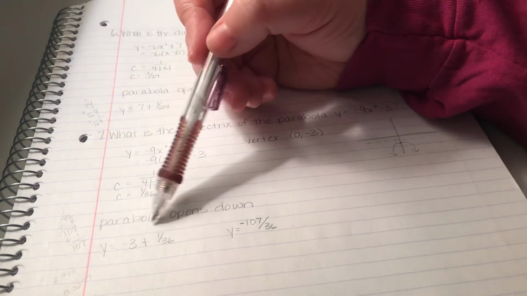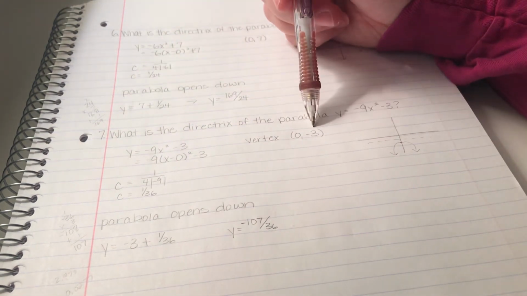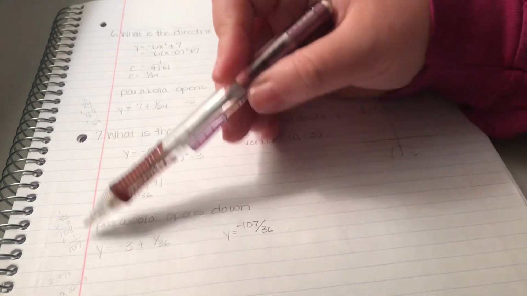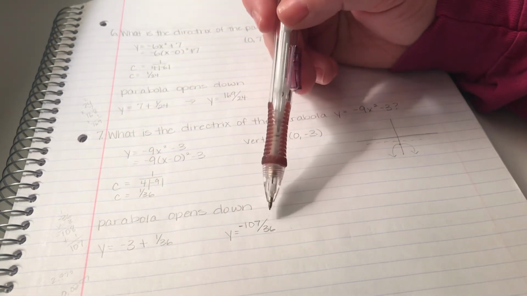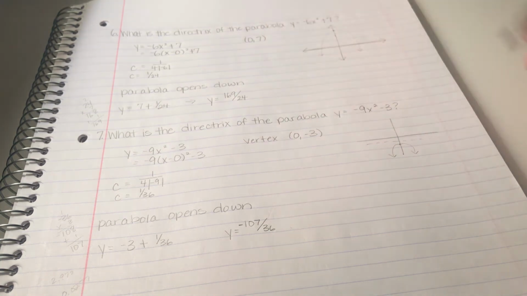So once I add 1/36 to that y value, there's my little, again, elementary school math. Then I got -107 divided by 36. And that's it.